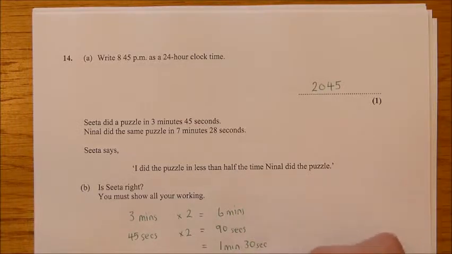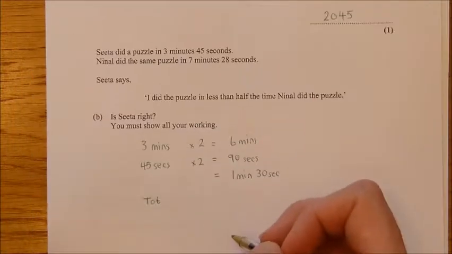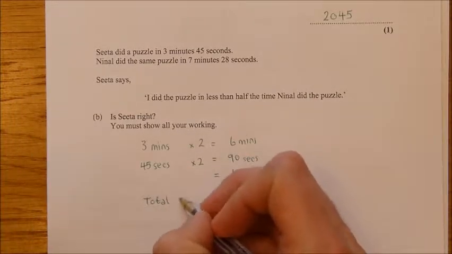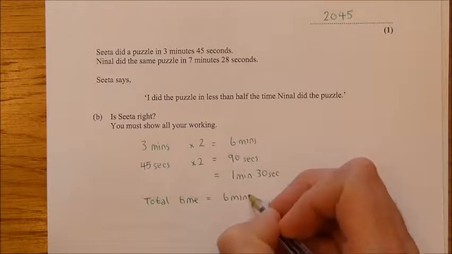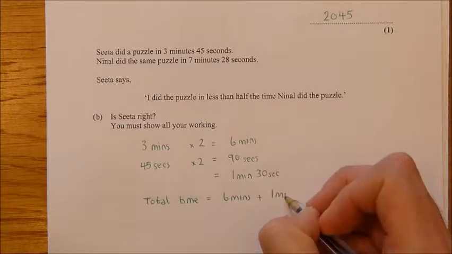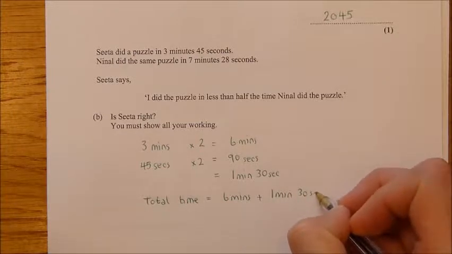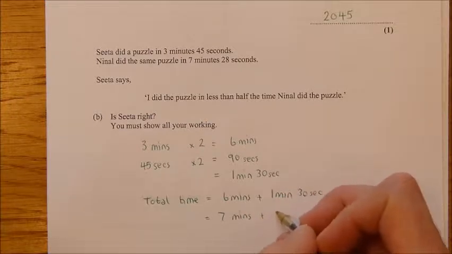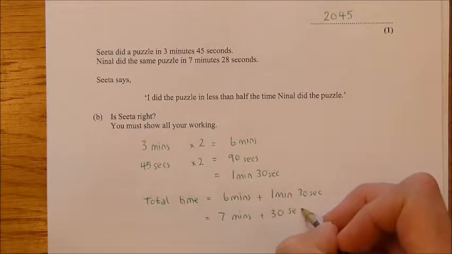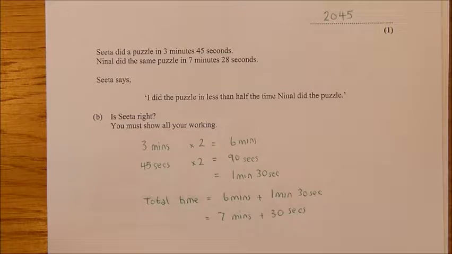Now I can put those 2 times back together to get the total time. And I've gone off the screen, there we go. So the total time is 6 minutes plus 1 minute 30, which is 7 minutes and 30 seconds. So, Sita is not right.